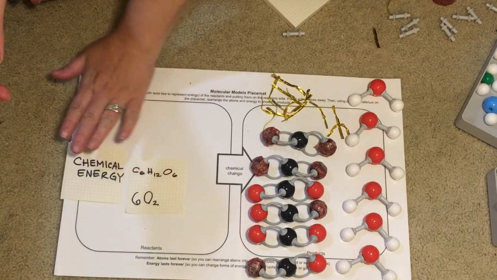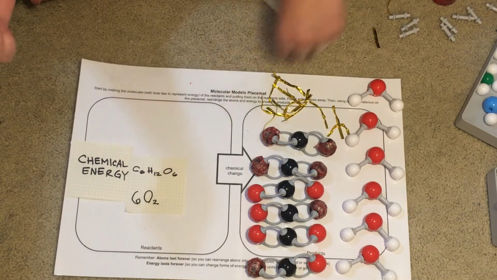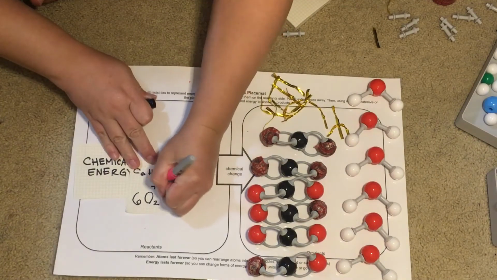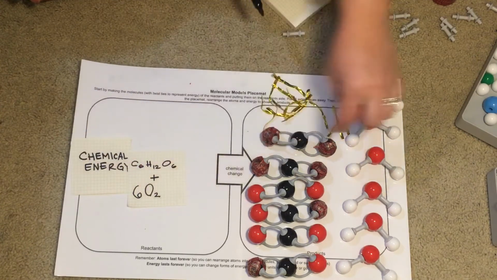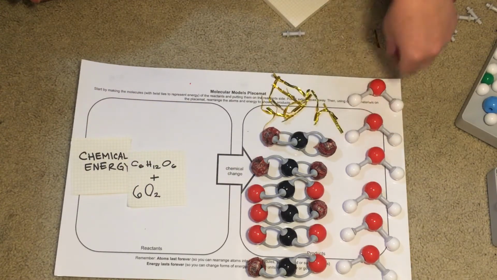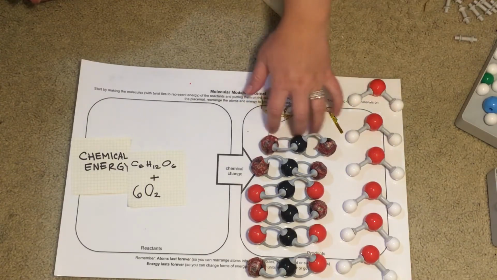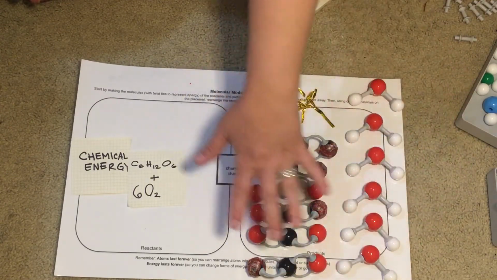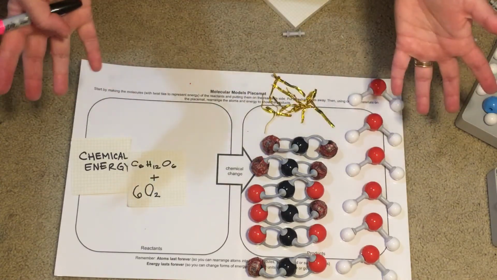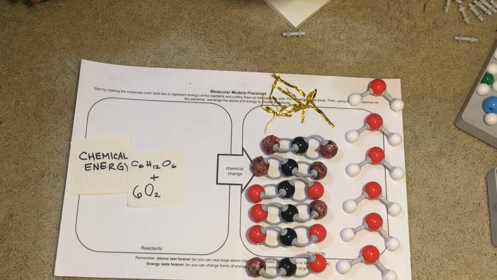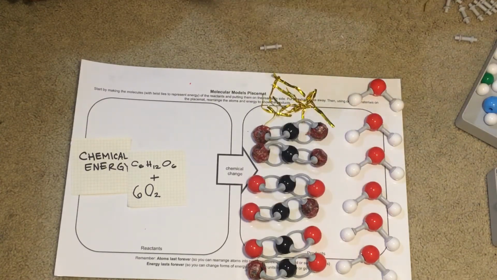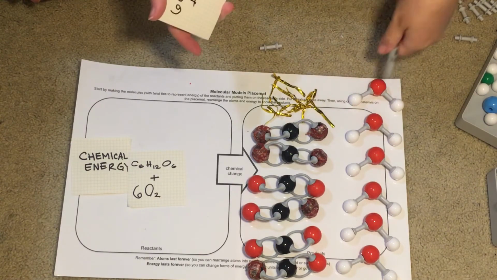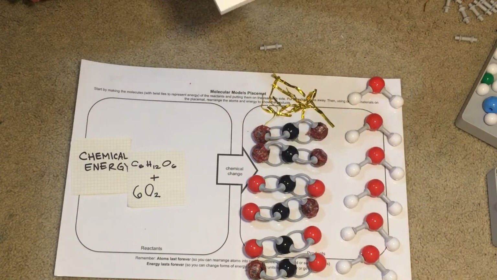Okay, so we started off with chemical energy stored in the glucose, and we are combining that with 6 oxygen molecules. And remember, an oxygen molecule is an O2. That's different than just an oxygen atom as a single. And what I'm left with in the end, I still have all the same atoms. I can't destroy the matter, but I can obviously rearrange it. You watched me do that for a few minutes. So now in the end, I have 1, 2, 3, 4, 5, 6 carbon dioxide, and 1, 2, 3, 4, 5, 6 water molecules.